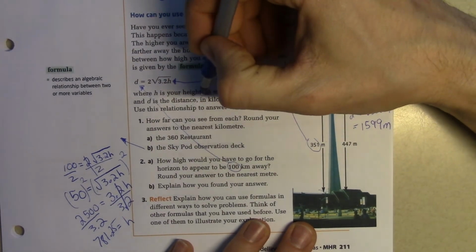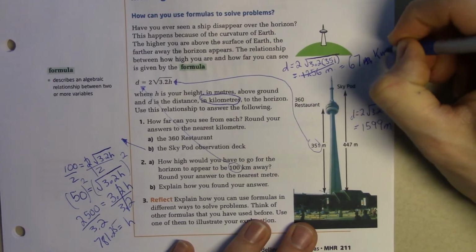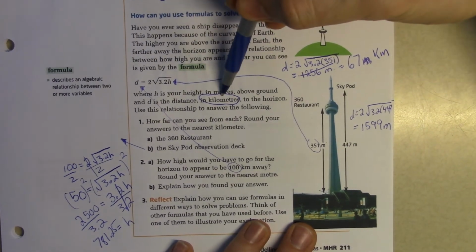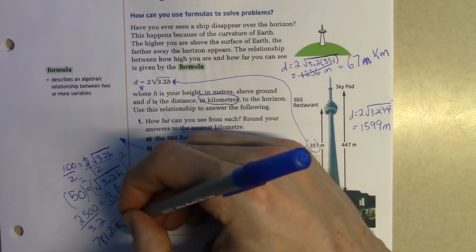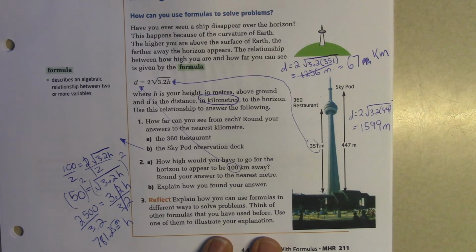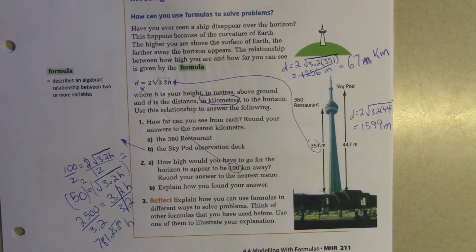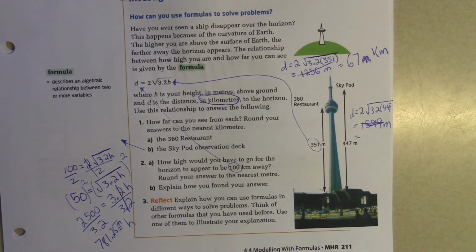No, the distance is, sorry guys, in kilometers. So this is 67 kilometers. But the height is in meters, so careful, they have different units, right? So this would be our height in meters, 781 points. And then this one, 1.599.